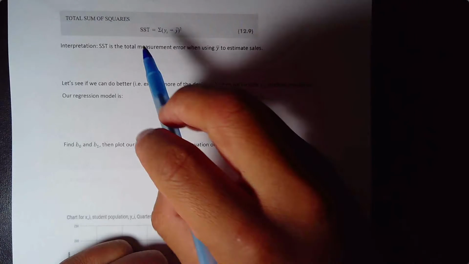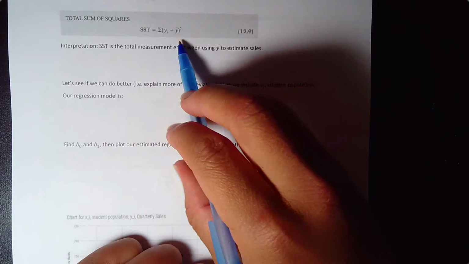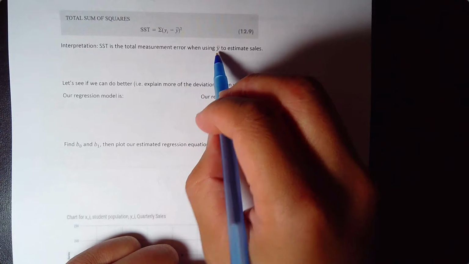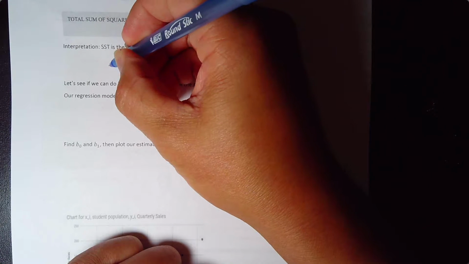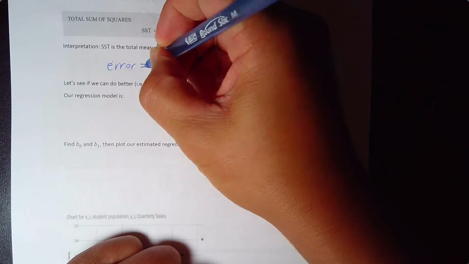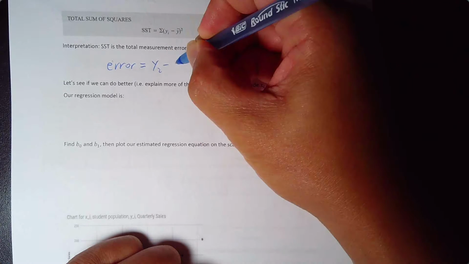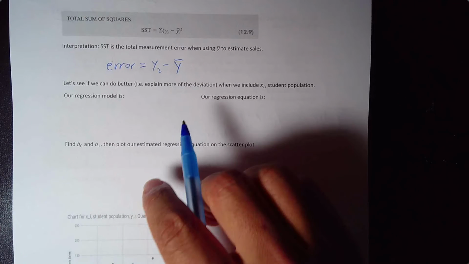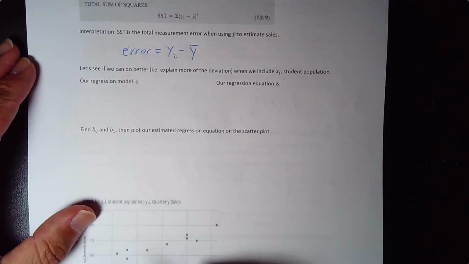Okay, here it is again, our total sum of squares. That is the total measurement error when only using y bar to estimate sales. Now our error in our measurement, the deviation, is going to equal this: yi minus y bar. So let's see if we can do better, meaning explaining more of the deviation when we include xi, the student population.